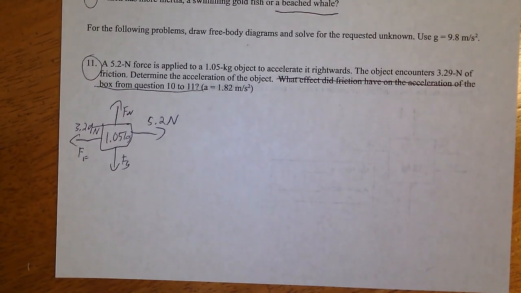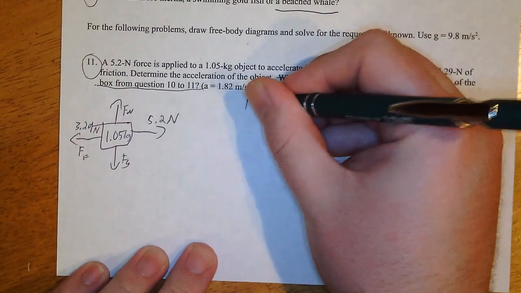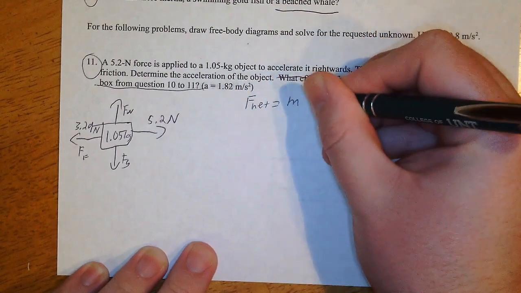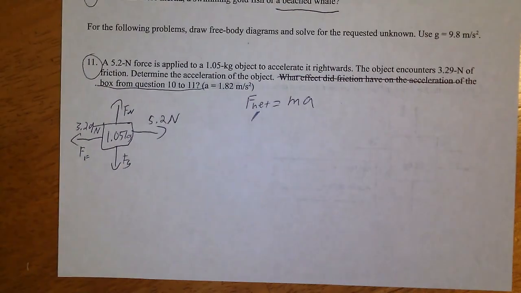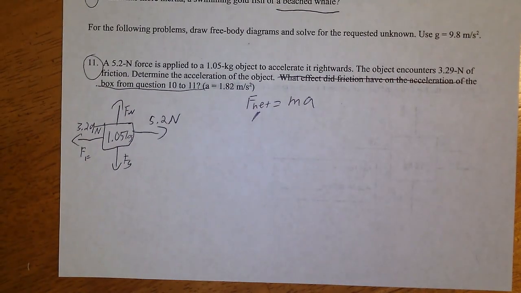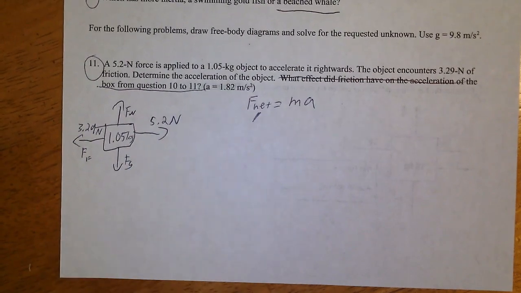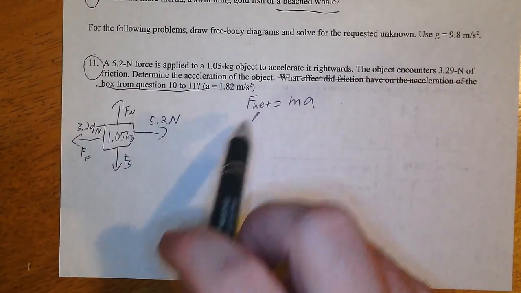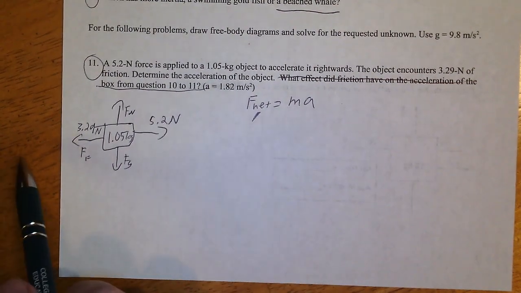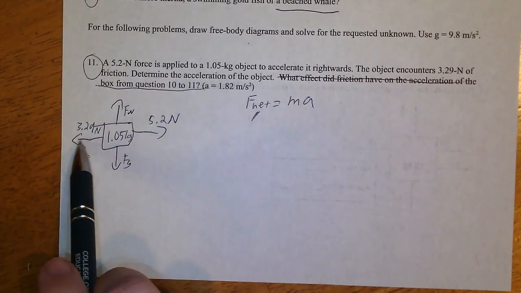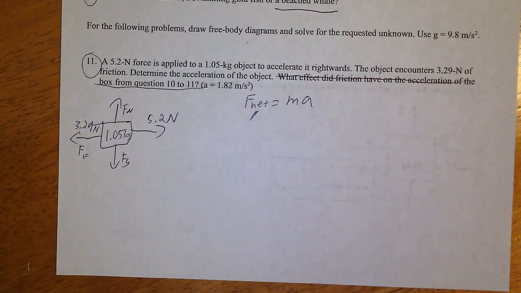Well, acceleration when I'm dealing with forces comes from my net force equation, Fnet equals ma, but I don't know what my net force is. So I'm going to have to write an equation to find my net force, and the other net force equation comes from my free body diagram. Net force is everything pointing one direction minus everything in the opposite direction. So right minus left or top minus bottom, depending on which axis we are looking at.